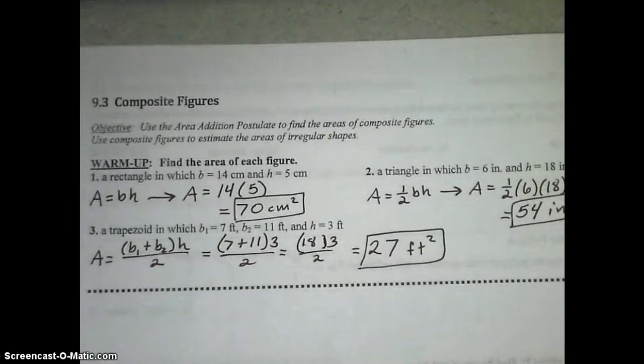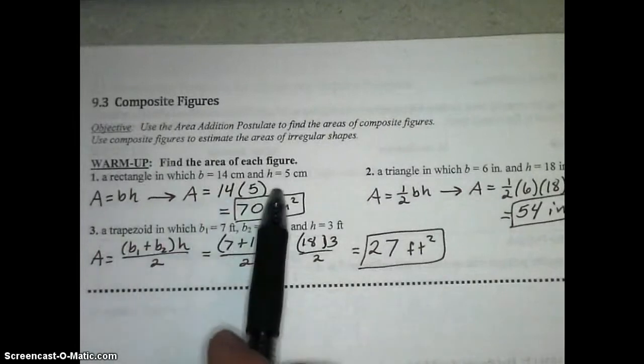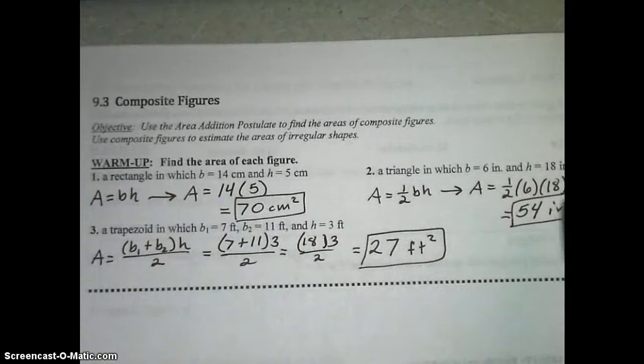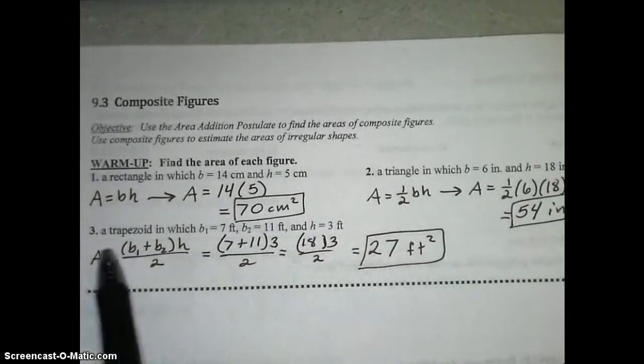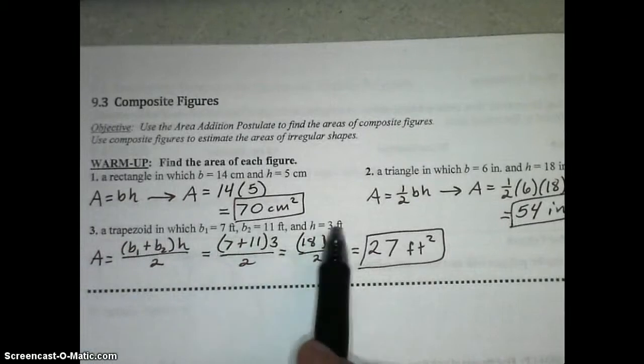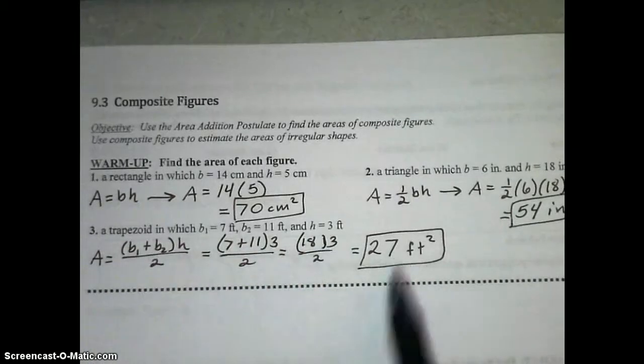Okay, we should get these results. For a rectangle with a base 14 and height of 5, that's 70 square centimeter area. For a triangle with a base of 6 and a height of 18, that's 54 square inches. And for a trapezoid with base 1, 7, base 2, 11, and height 3, that should be 27 square feet.